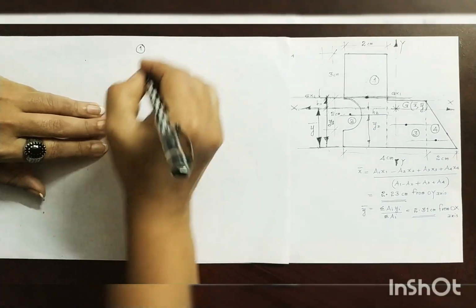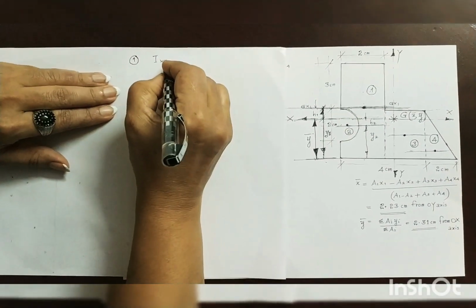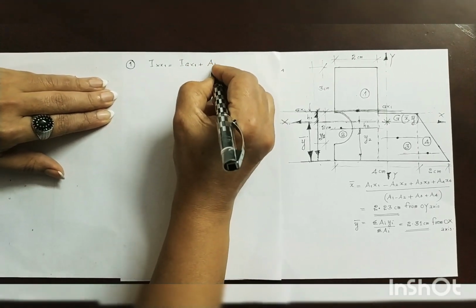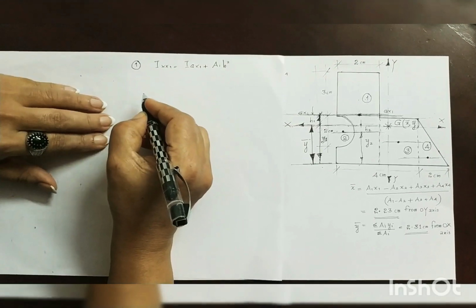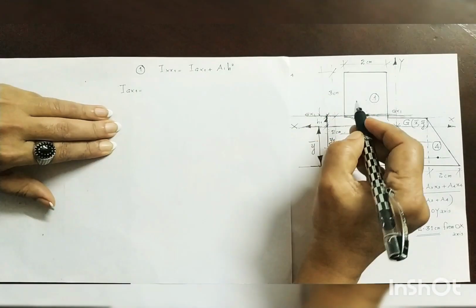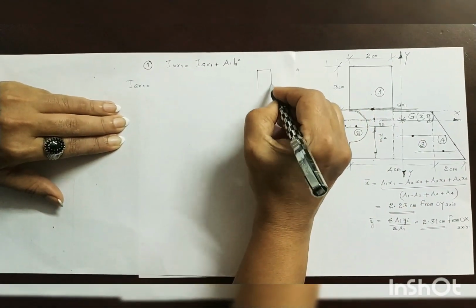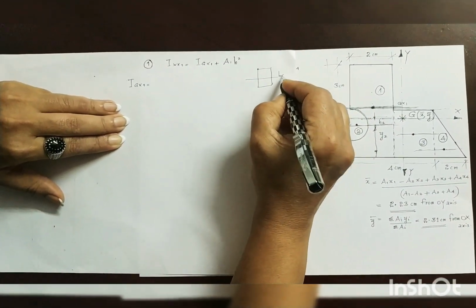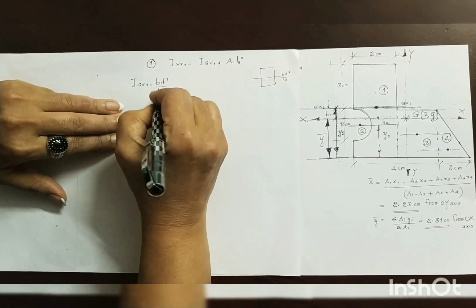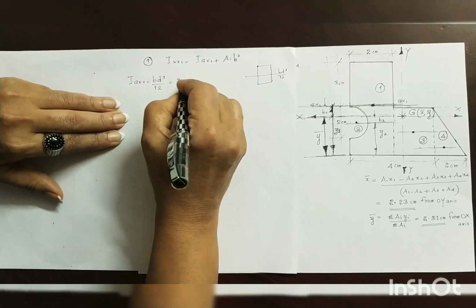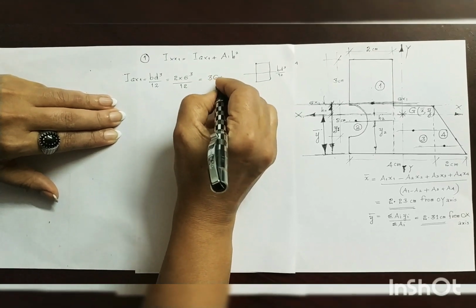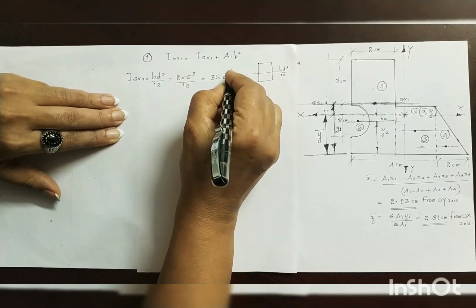So now for the first figure, Ixx1 is equal to Igx1 plus A1 into h square. And how much is Igx1? It's a rectangle, and this is BD cube by 12, so it is equal to 2 into 6 cube by 12, which is equal to 36 centimeter raised to 4.